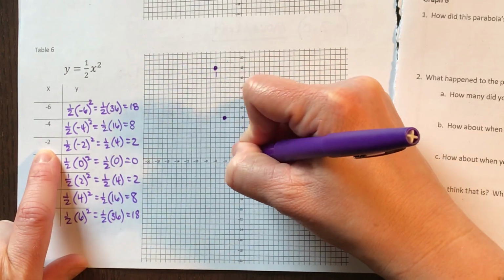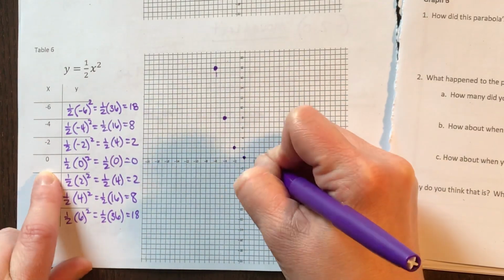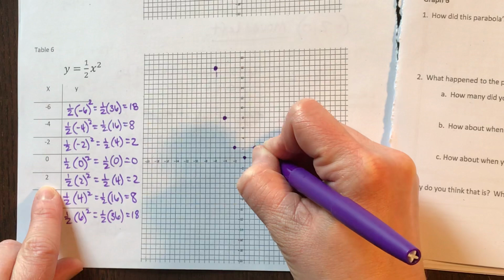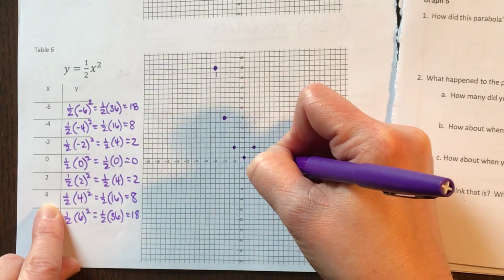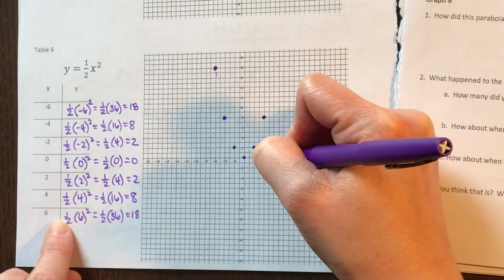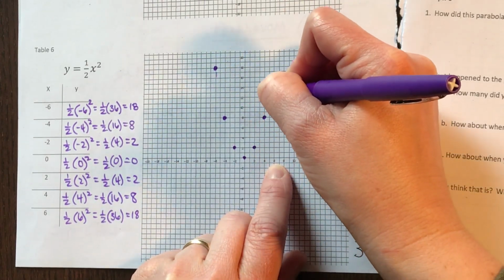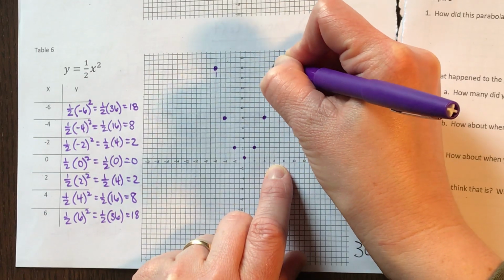Left 2, up 2. 0, 0. Right 2, up 2. Right 4, up 8. And all the way to 6. We normally didn't go out that wide, but out to 6, and then up to 18.